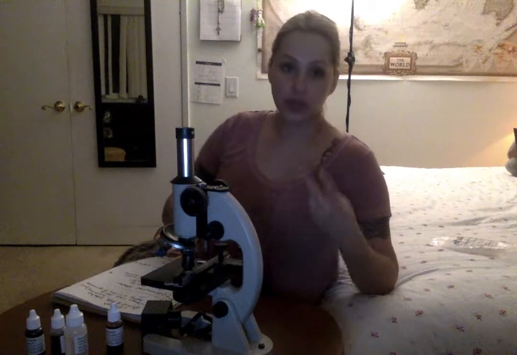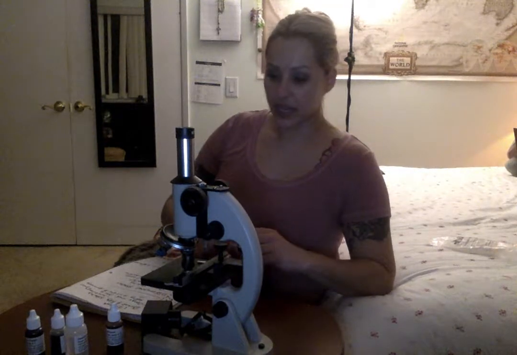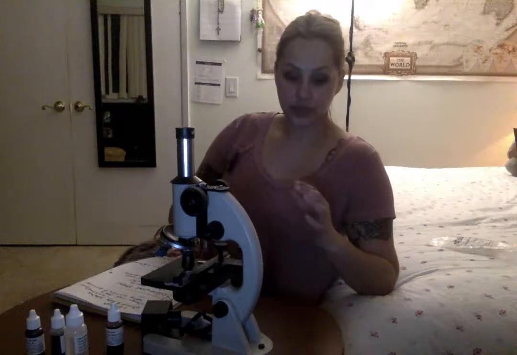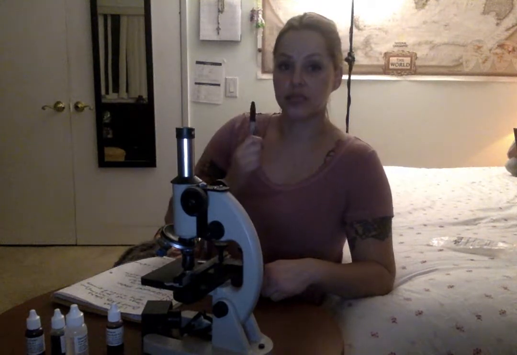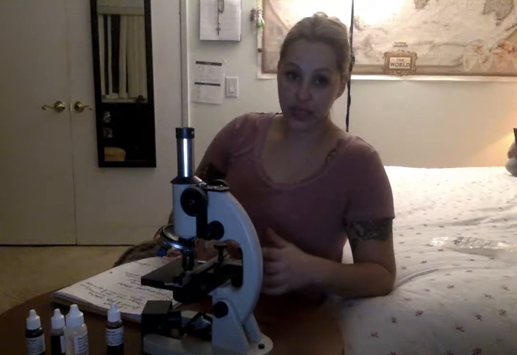There were two parts to this lab. The first part had to do with direct and negative staining. With this lab, we took a sterile swab and rubbed it against our teeth and our gums, then smeared it over a slide and stained each of them with two different stains.